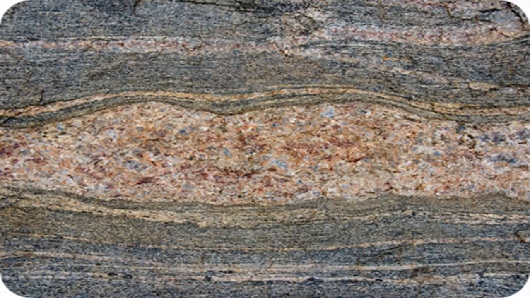Metamorphic rocks start off as some kind of rock. The starting rock can be igneous, sedimentary, or even another metamorphic rock. Heat or pressure then change the rock into a metamorphic rock. The change can be physical, chemical, or it can be both.